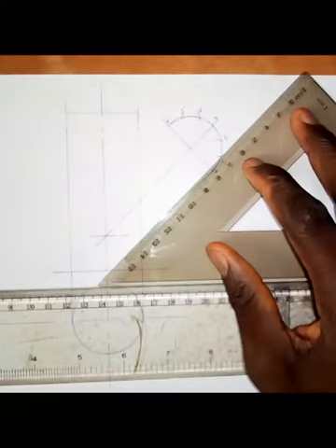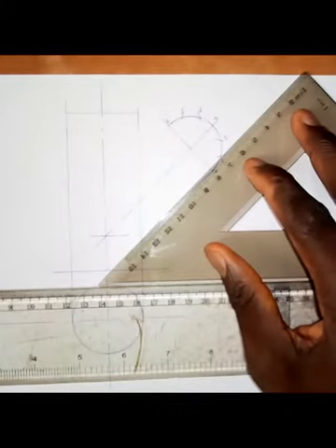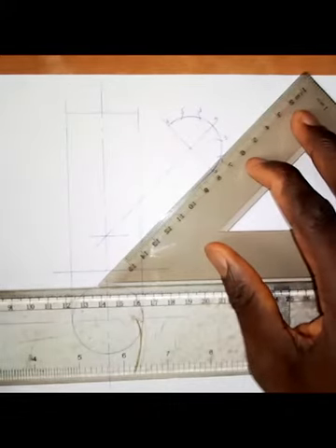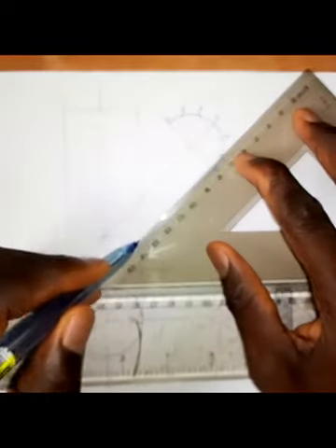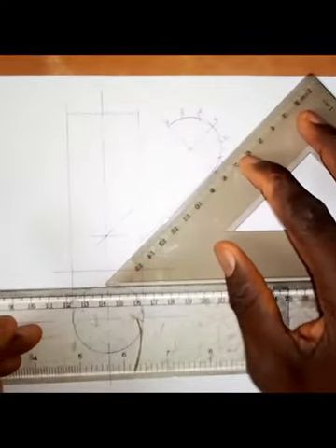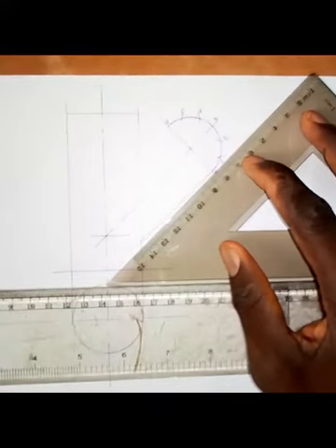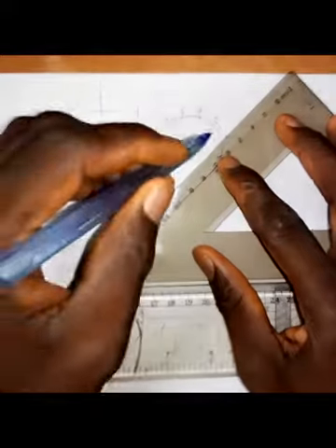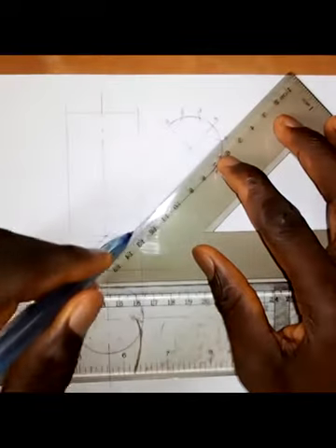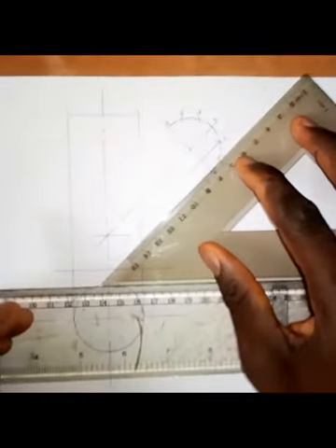Then I will also draw a line from 1. This line from 1 will go straight into the cylinder. Then the next from 2 also goes straight into the cylinder.